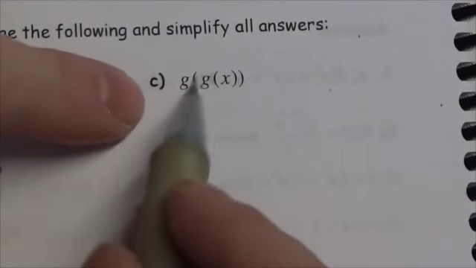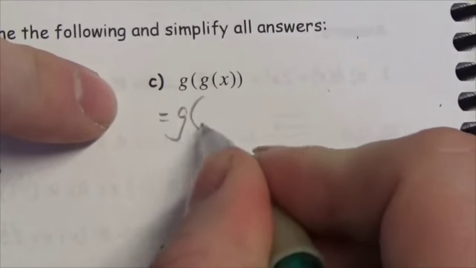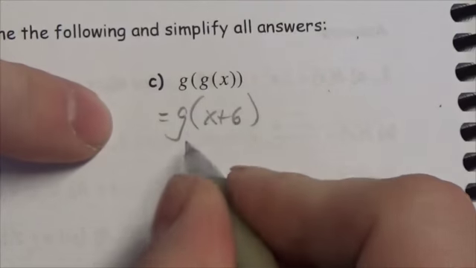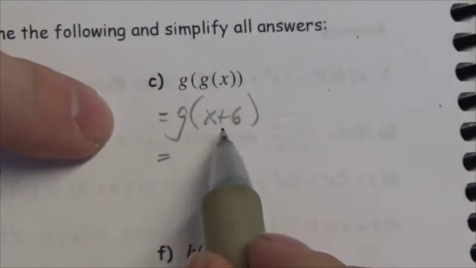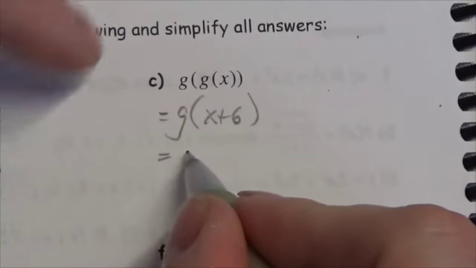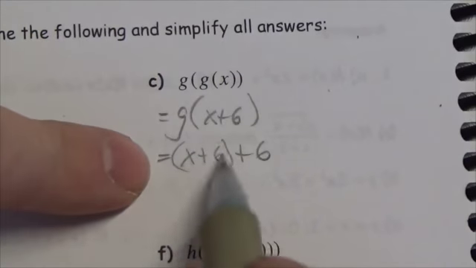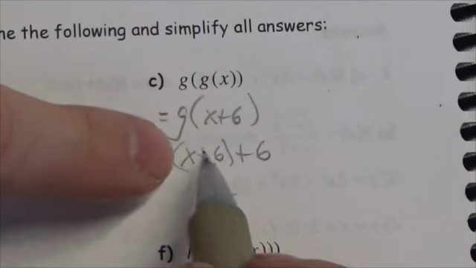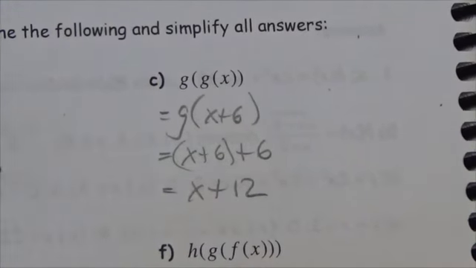g can be composed with itself. Now g of x is x plus 6. This is going to be the same as g of x plus 6. Now this whole thing here becomes the independent variable for g. g adds 6 to the independent variable. So this is going to be x plus 6 plus 6. Okay, so this is the independent variable. I take that, add 6, and I'm going to get x plus 12 as my result.